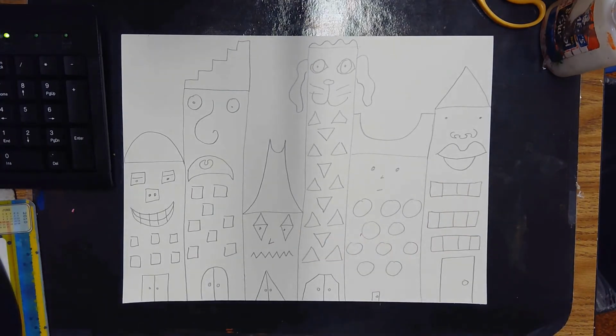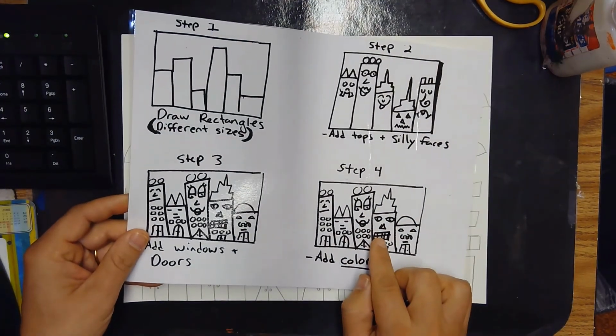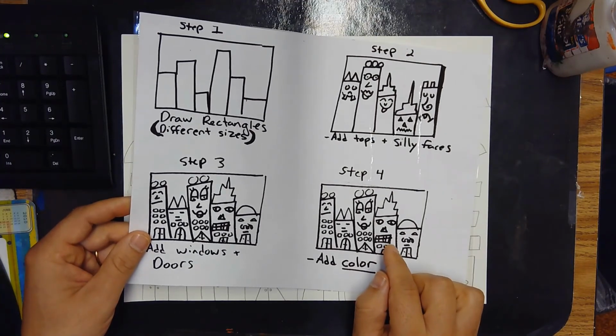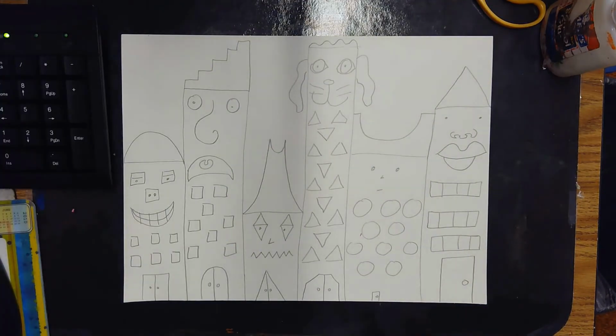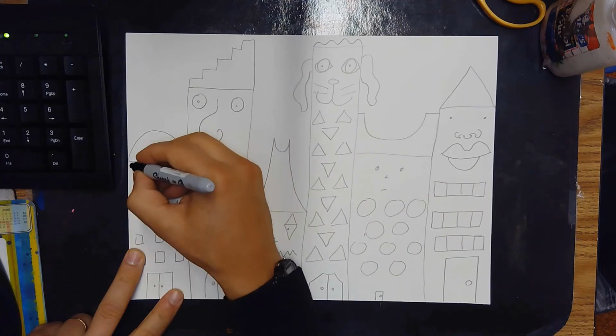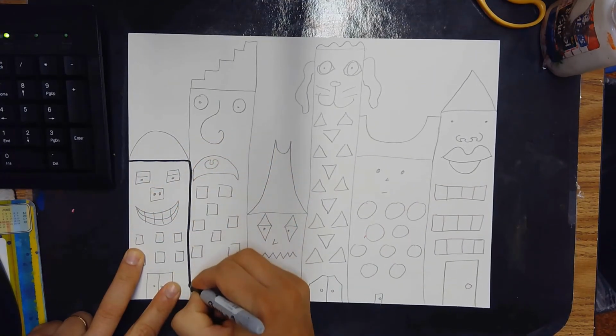Alright, now the next step after you do your windows is this last step. But before we do that, I want you to take a Sharpie or a black marker, and I want you to go over all of your pencil lines. So take a Sharpie or a black marker, and you want to go on top of all your pencil lines like this.